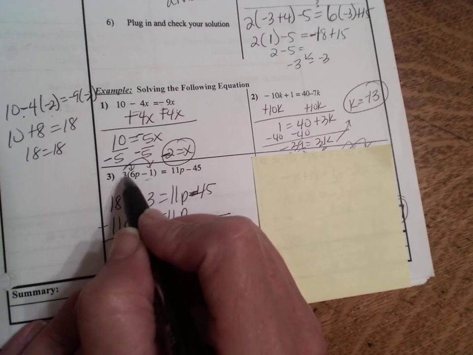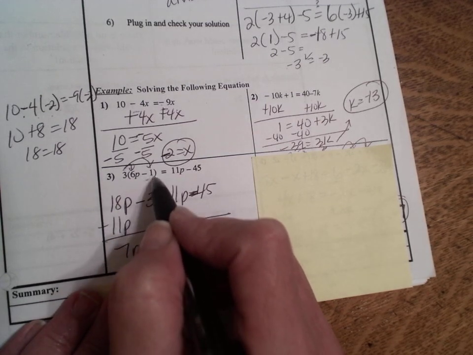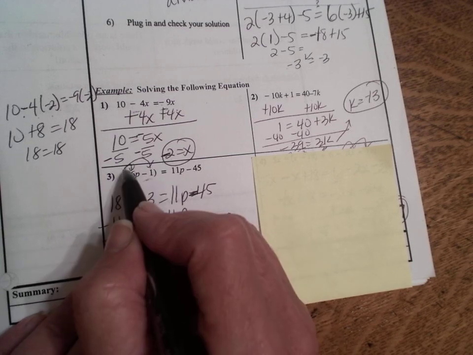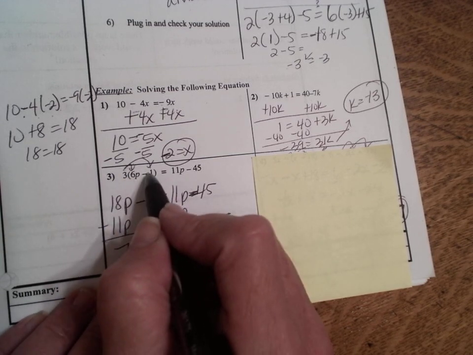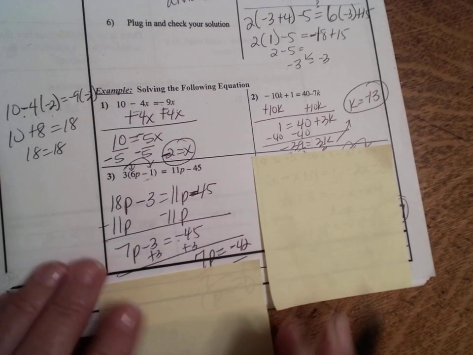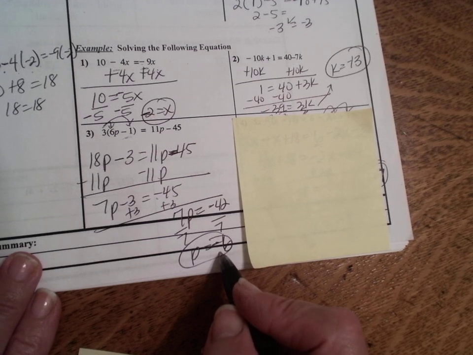Oh, the only thing is, when you distribute, it's the funniest thing. This 1, so many people forget. When it's a 1, I don't know what happens. They bring down a 1. So make sure you do 3 times 6 and 3 times the negative 1. Okay, that should be normal. Watch your signs when you divide. So by the time you get down with that, P should equal a negative 6.